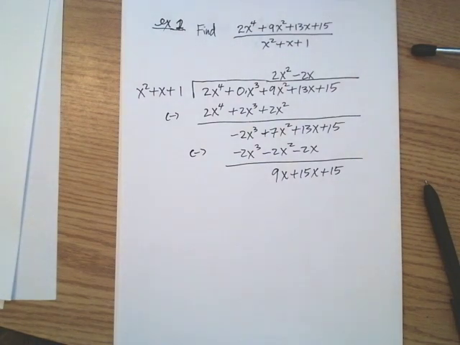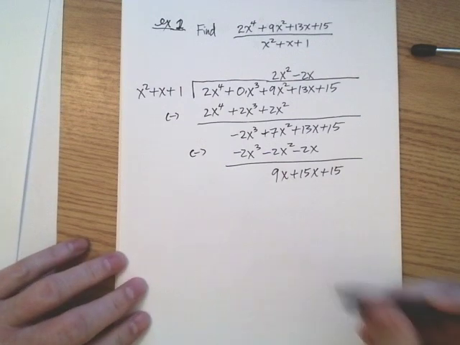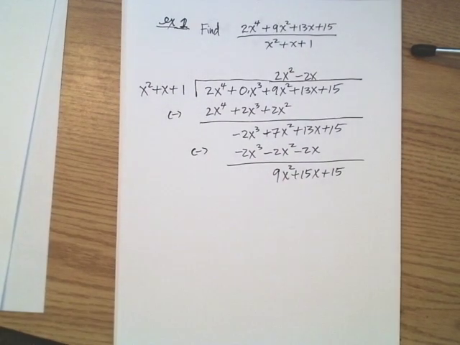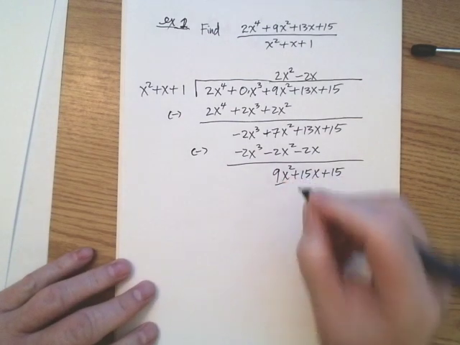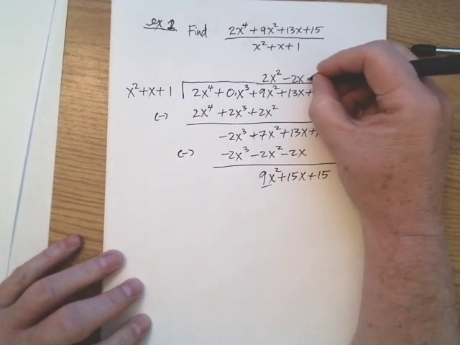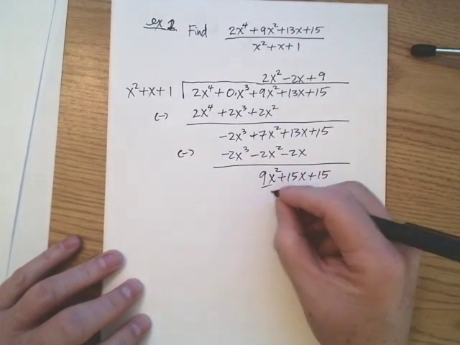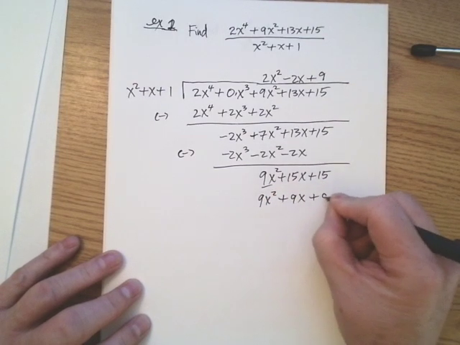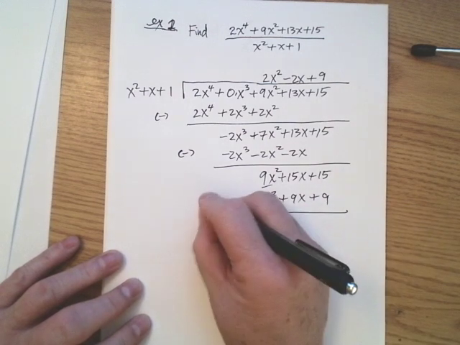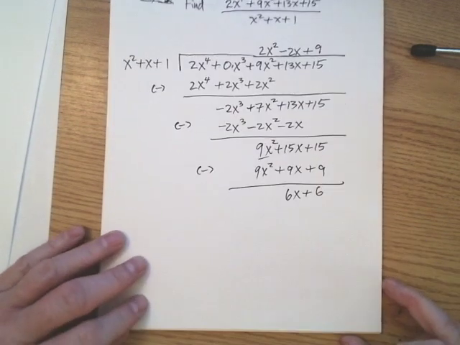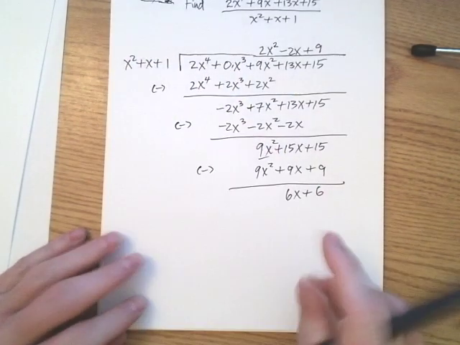All right. Now, let's keep going. This is a square. The degree here is the second degree, and this is second degree. Okay, divide, you get 9. You get 9x squared plus 9x plus 9. Go ahead and subtract these, and you get 6x plus 6, it looks like. This has degree 1, this has degree 2, so you're done here.